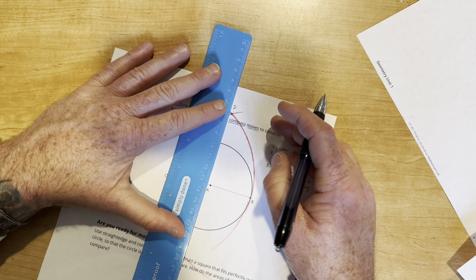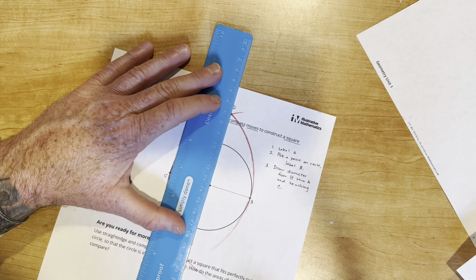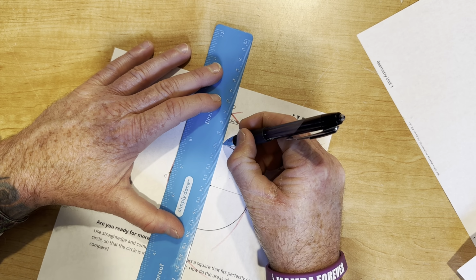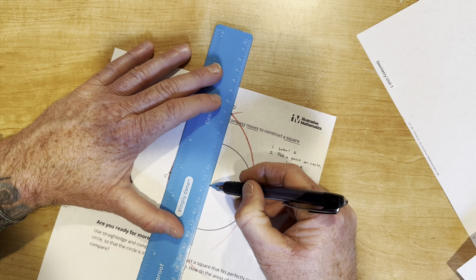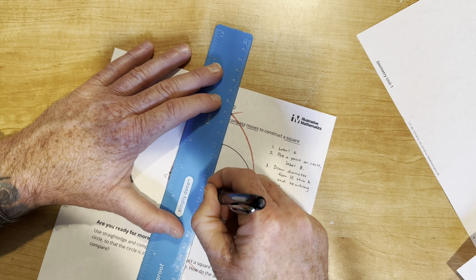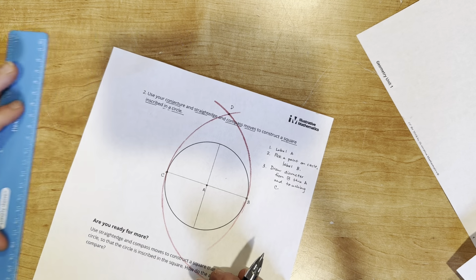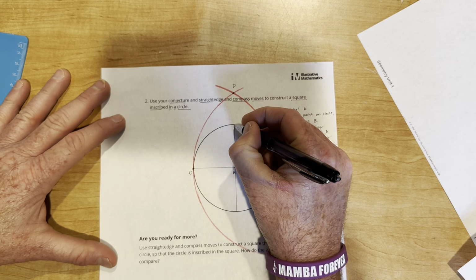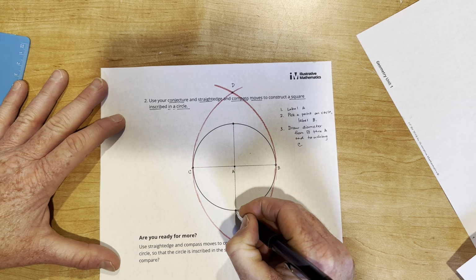Now, all we need is to draw this line. It's basically from D through the center of the circle, but you just have to get the part inside the circle. Identify this point and this point.